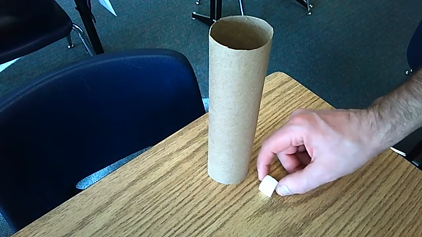Here's my collider. All right, so I had 2 sugar cubes in my bag here so that I could run this experiment 2 times just to make sure I can see all of the accurate results. I'm going to put the sugar cube on the tabletop and put the collider tube right over it. It doesn't matter which one I use. I can use the cardboard tube or the paper tube. All right, so those are in place.